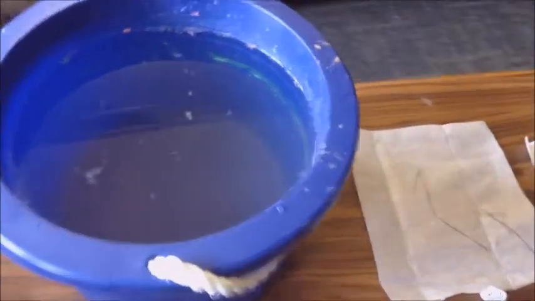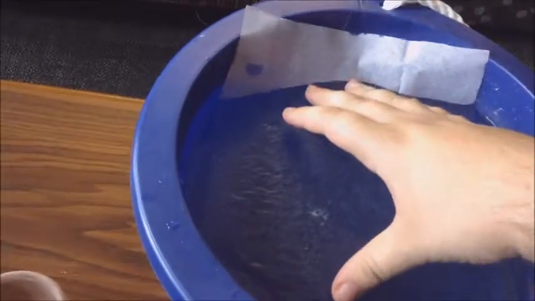And so the next step is to take the piece of tissue paper that you've drawn on, or that the program has drawn on, and lay it in the water. And so you can see the outline of the pencil on top of the paper. The paper is there to hold the pigment in place while you are drawing the lines.